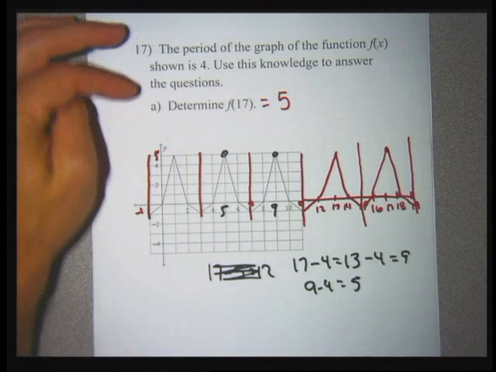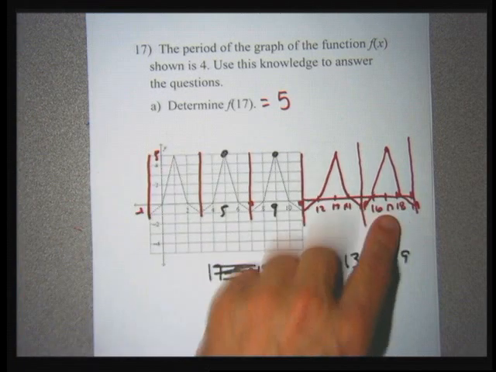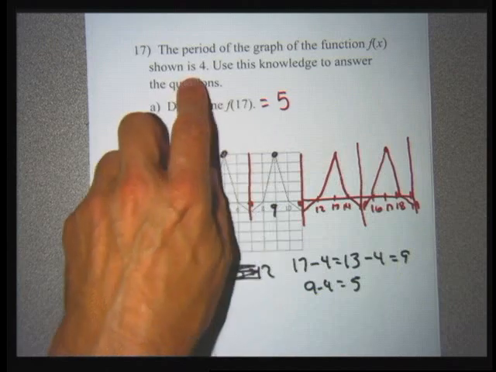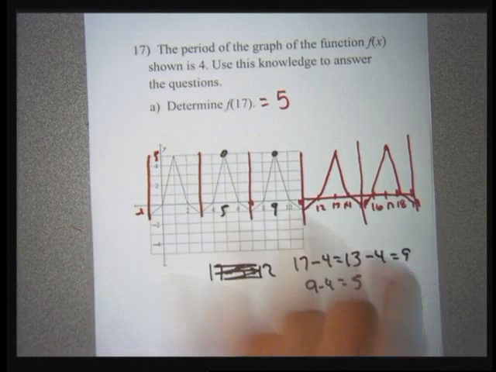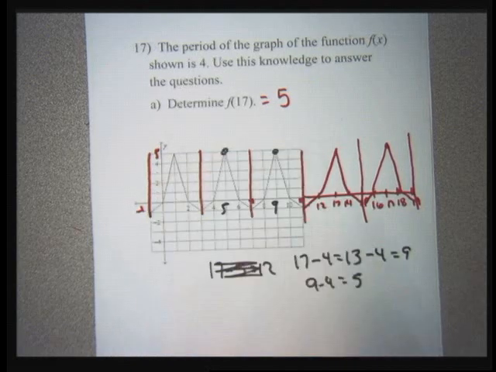This is just asking me to find the y value that corresponds to the x value of 17, and the slickest way to do it, because the period is 4, is just to take that x value, subtract 4 until you can locate that x value on the x-axis, go up and find the y value that corresponds.